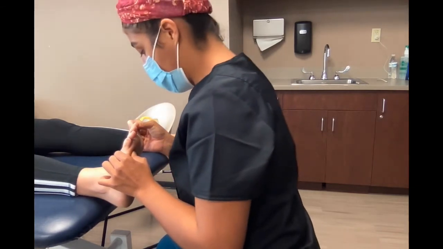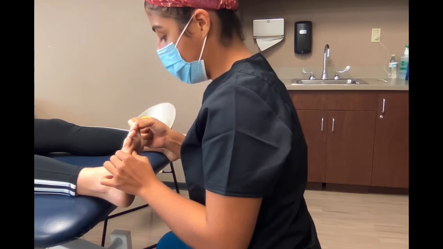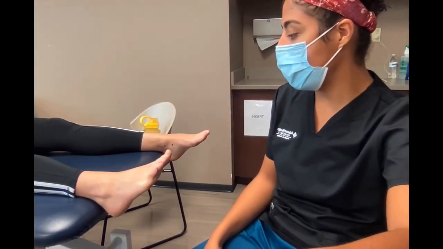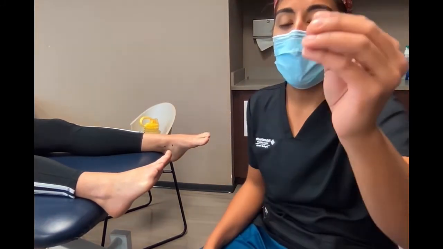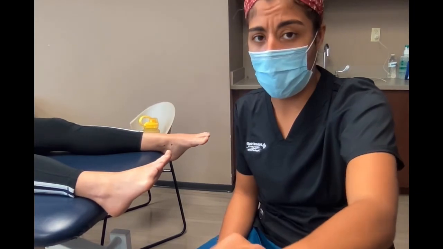And what I'm doing is I'm assessing to see if there is any plantar flexion of the MTP itself. And this would be good just for assessment of the actual positioning of that first MTP and to see if there were any abnormalities within that.